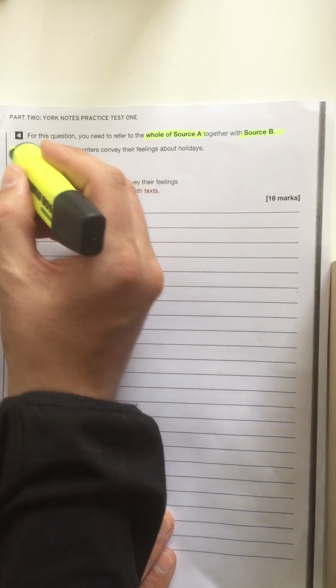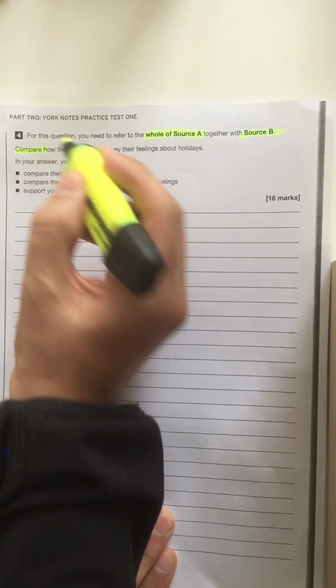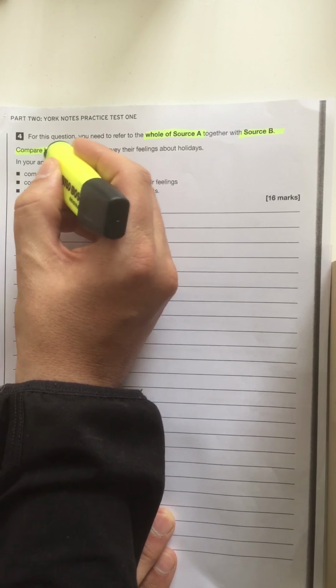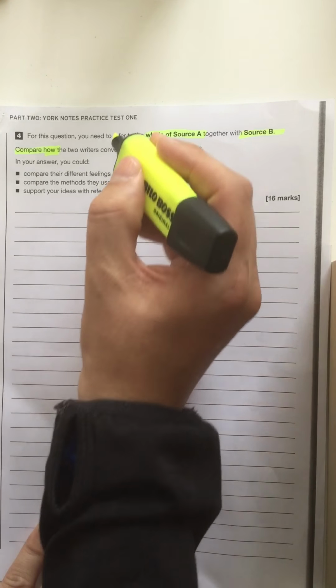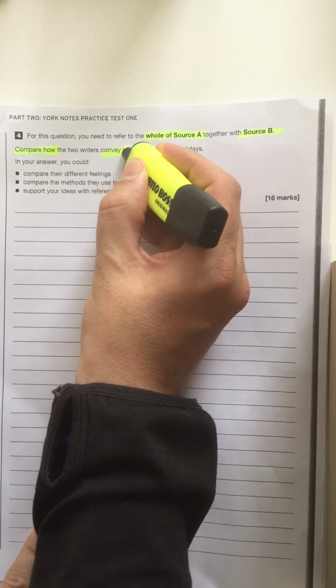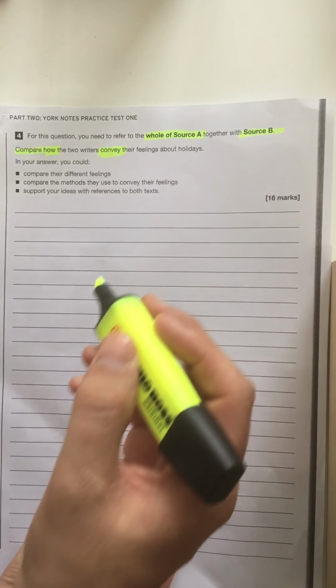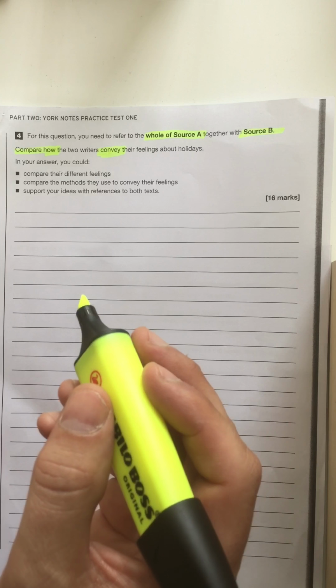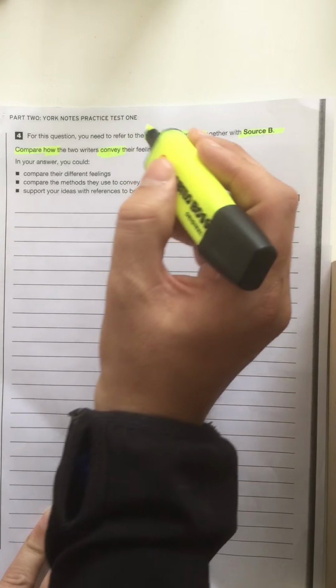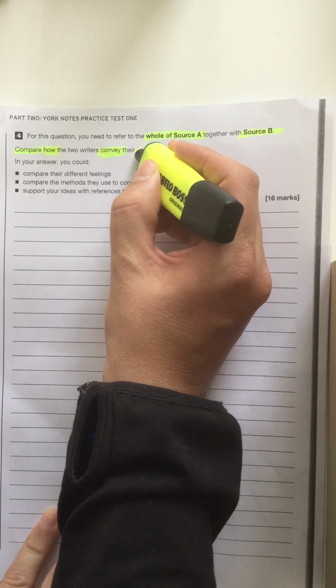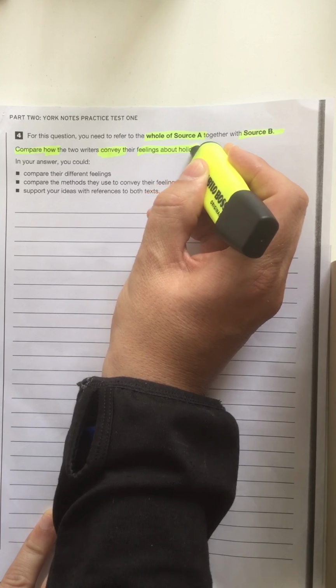And the question says, compare how the two writers convey, portray, show, suggest, imply, all those words are relevant. Compare how the two writers convey their feelings about holidays. Their feelings, and it's about these holidays.